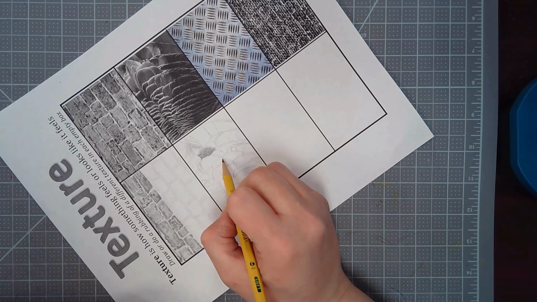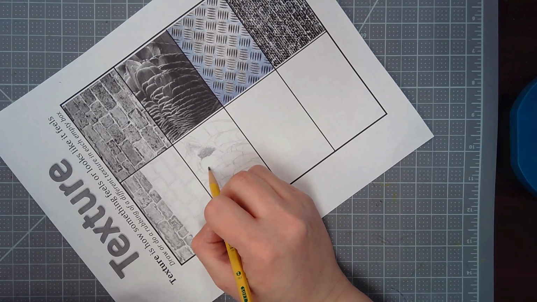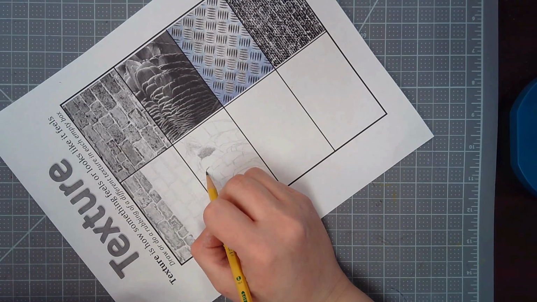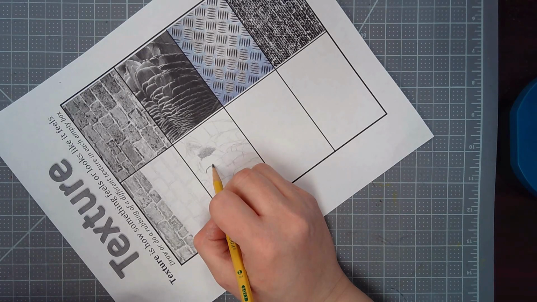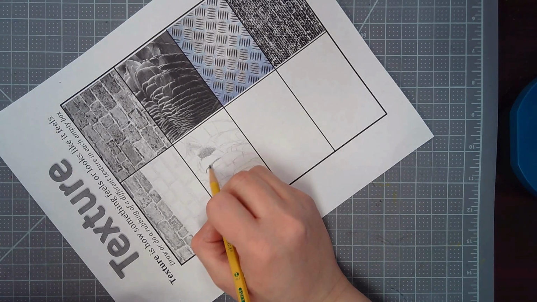So if I came in here with this one in front of the one I just shaded, again, same observation here. It's darker down here where it is overlapped by other feathers.